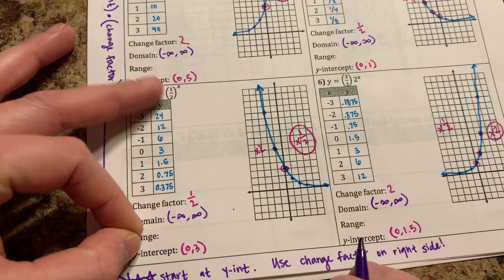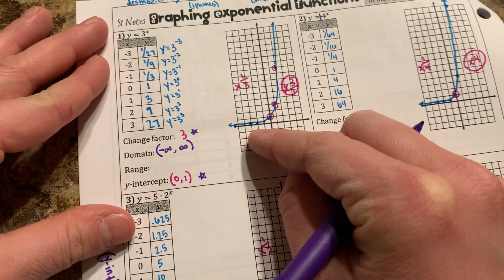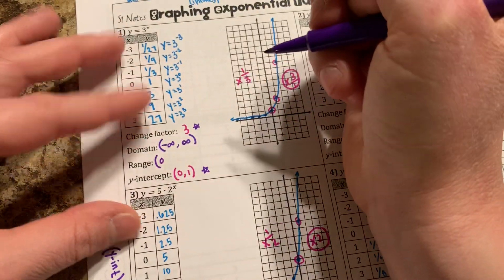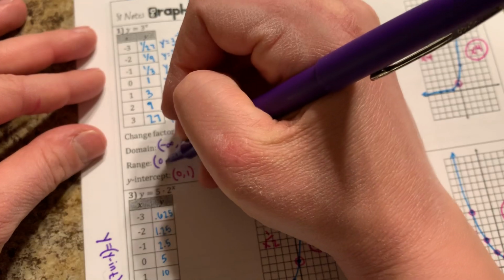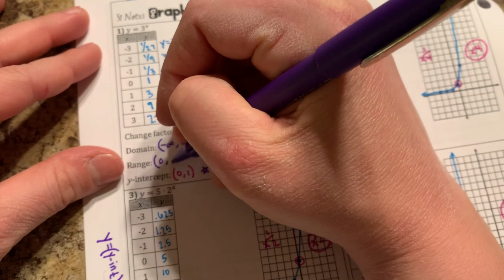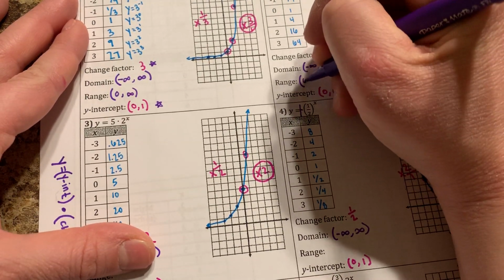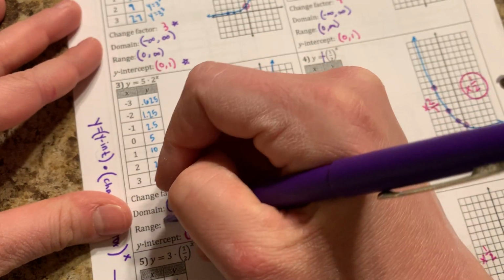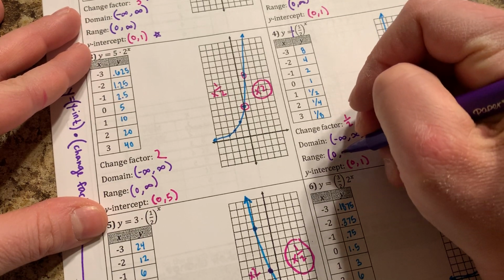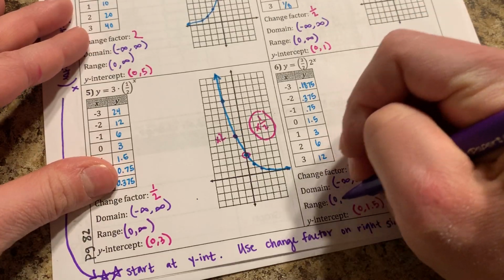But our range is where we have issue. Our range is not allowed to go below 0, but it can go upwards to infinity. So here's how we write that. We say the lowest it can go is 0. Notice I left an open parenthesis because I don't want to touch 0. It can just get really infinitely close, and it can go up to positive infinity. So all of my ranges are going to be 0 to infinity here.